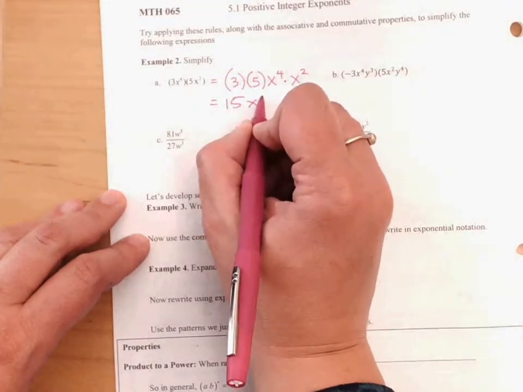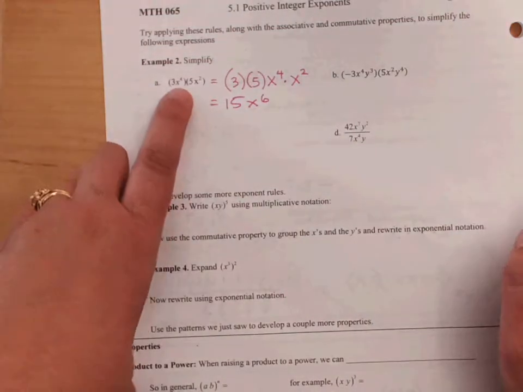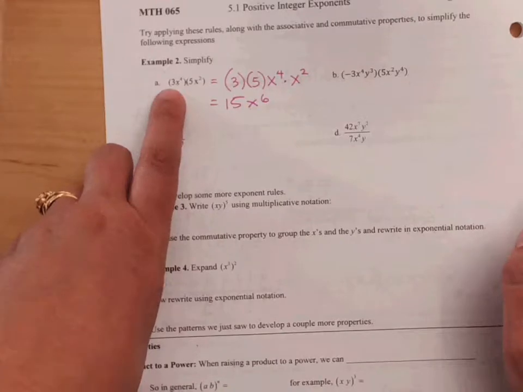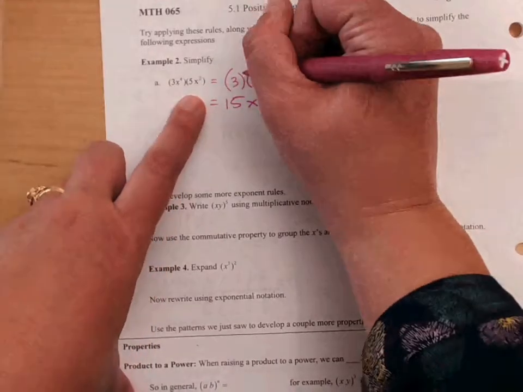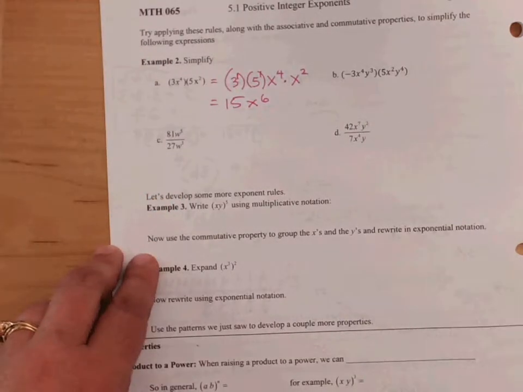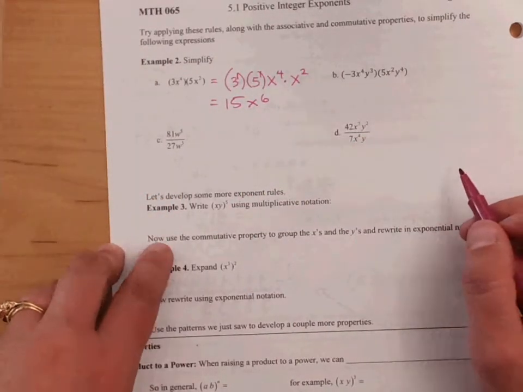15x to the sixth. So the difference is that exponent of 4 is not outside the parentheses, so therefore it's not affecting the 3. The 3 is actually, if you want to know its exponent, to the first power. But don't overthink that too much. The first power is just itself, right?